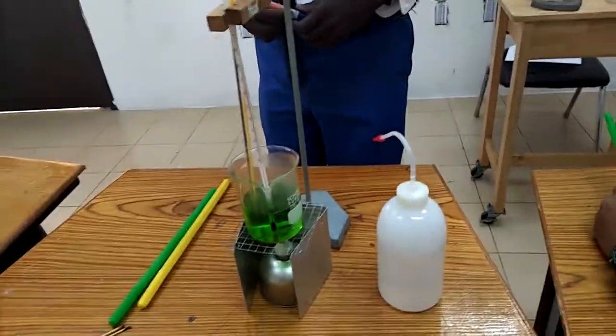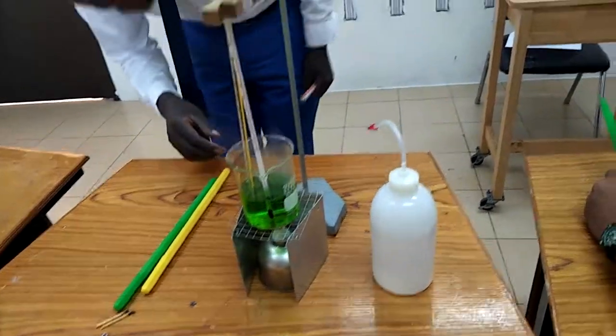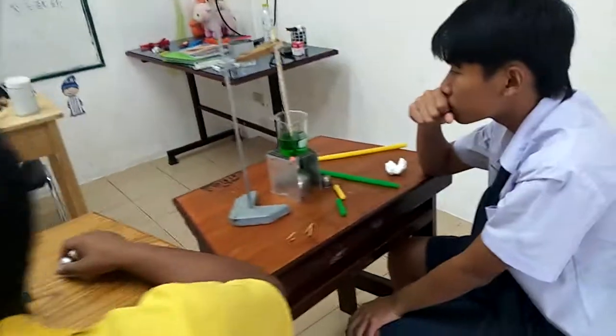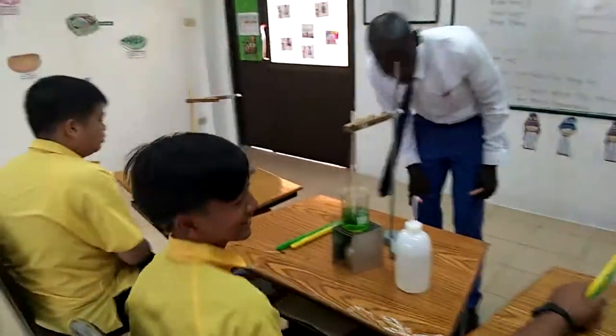This is getting over 100 now. It's okay, provided the bulb is not touching. This is slow. This one is slow too. Maybe the fire is low. It's fine.